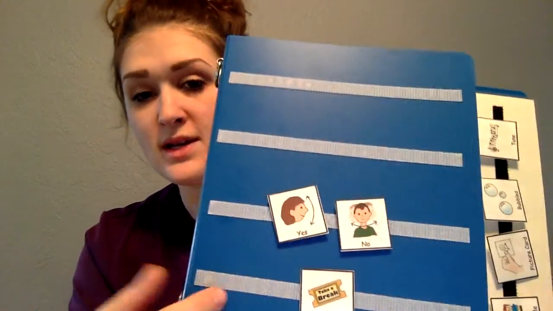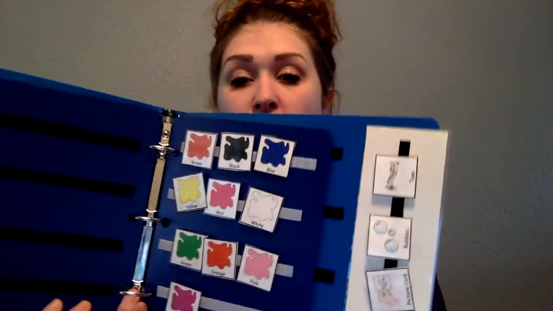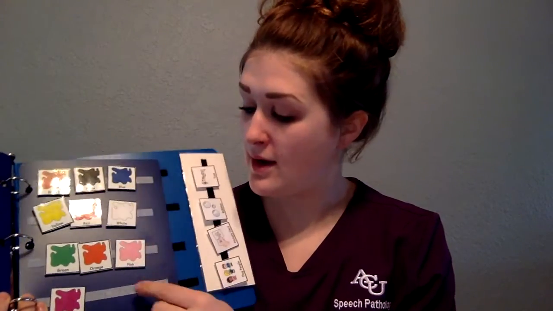In addition to those, we have our yes and no, and then break time. And then we just have our normal needs and wants, like need help, your turn, I want. And then another thing that we're really working on is colors. And so that's working on yes, no, and WH questions. So that's helpful, and we have those, and then we just have some other options.